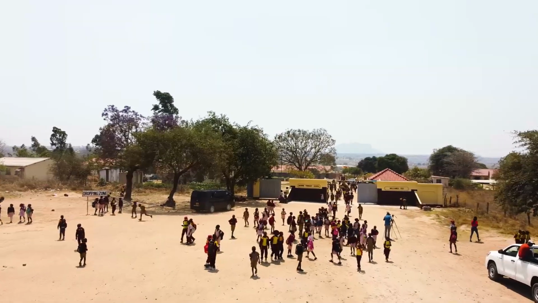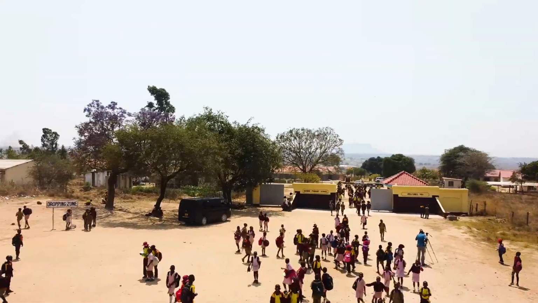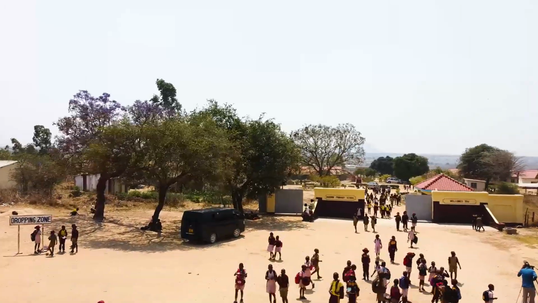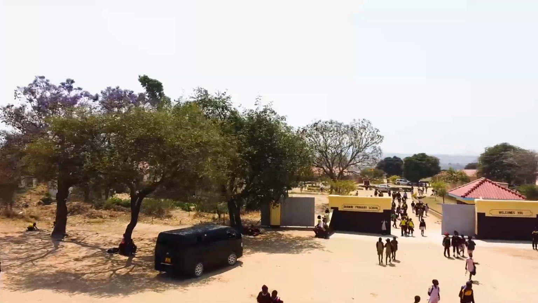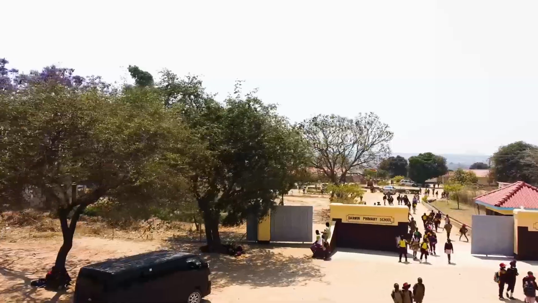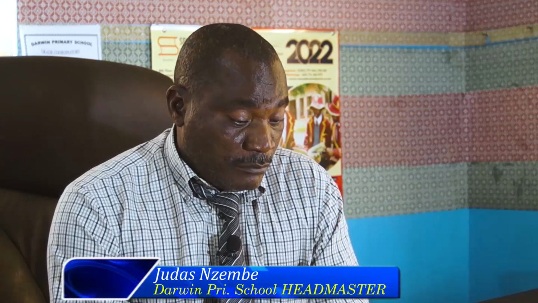We do have a population of 2,923 learners, of which 1,417 are boys and 1,500 are girls. My teachers, we do have 67 at the moment, 22 male, then 45 female.